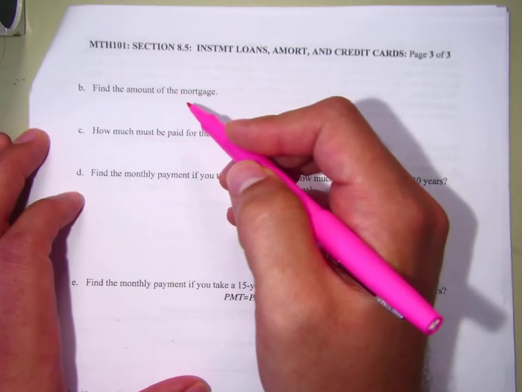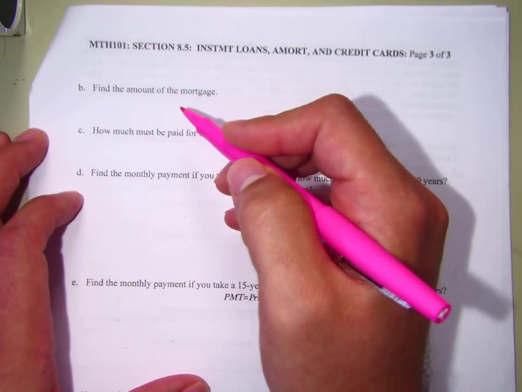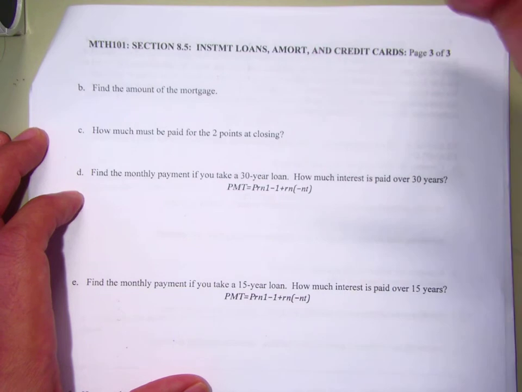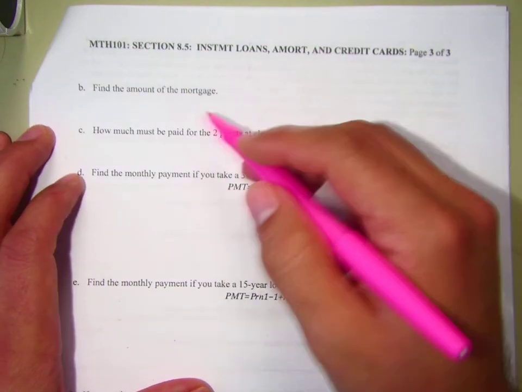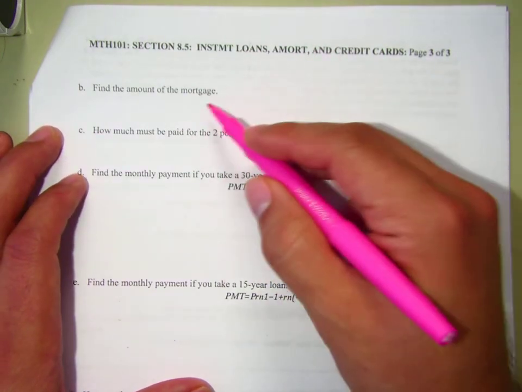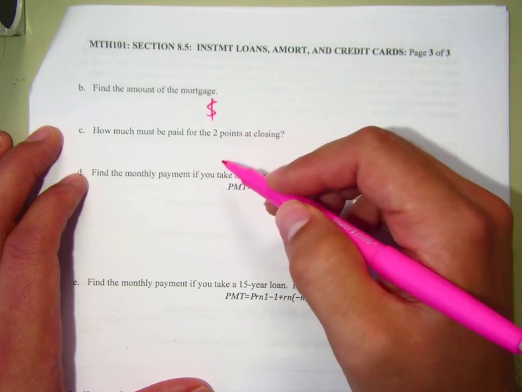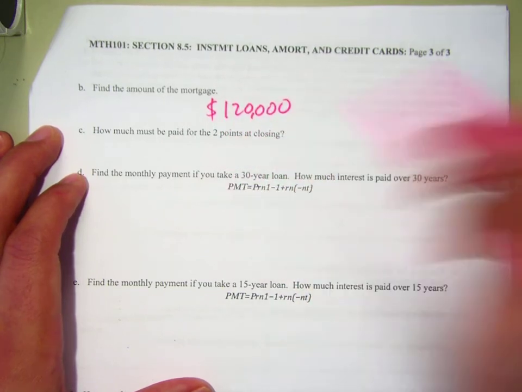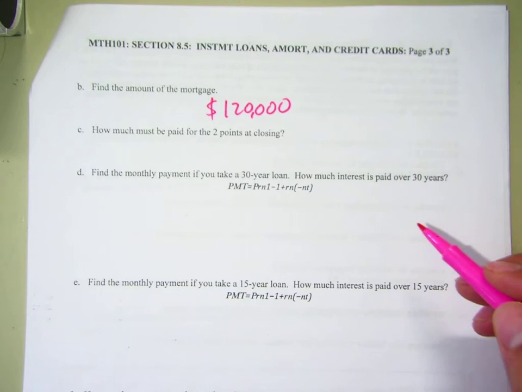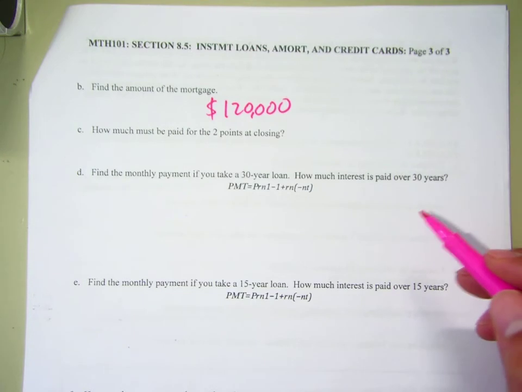So the amount of the mortgage then. Well, the house is $150,000. You've already put $30,000 down towards that price. So how much do we have to get the mortgage for? Right, the difference. So you need to get a loan for $120,000 to finish paying the house.